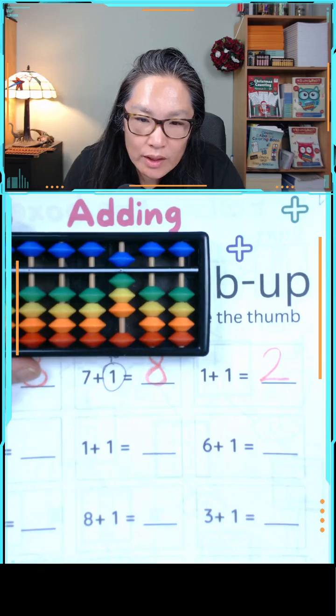What book are we working on? We're working on the preschool book right now. This one right here.